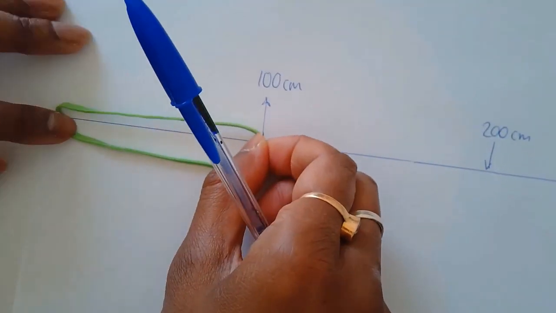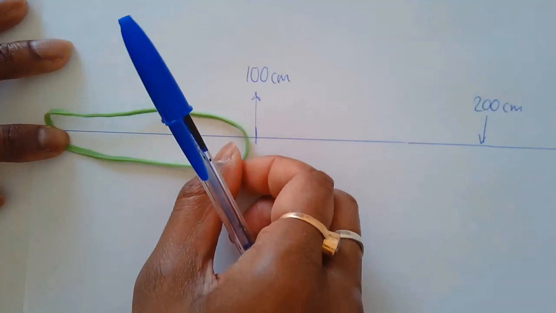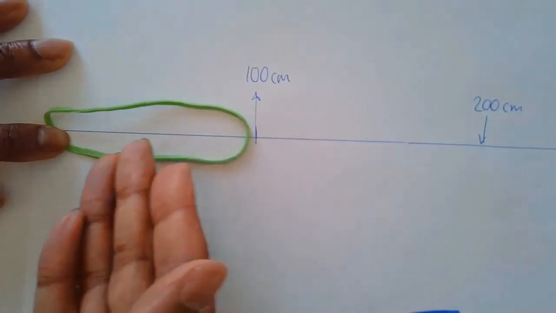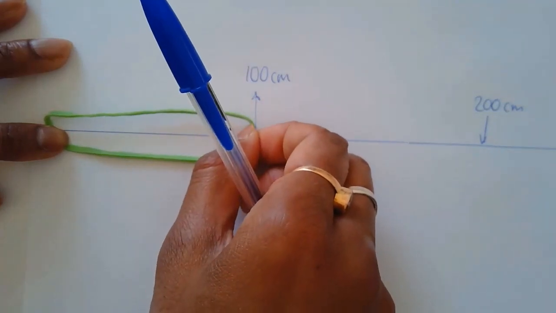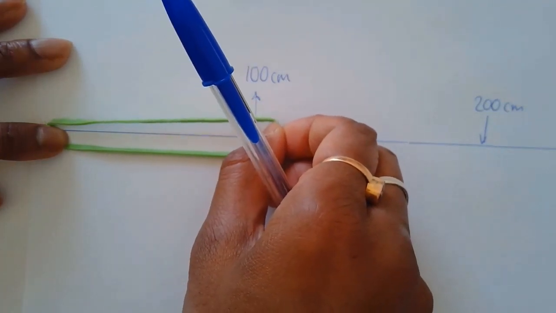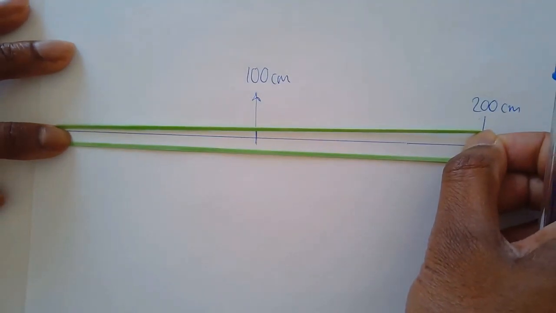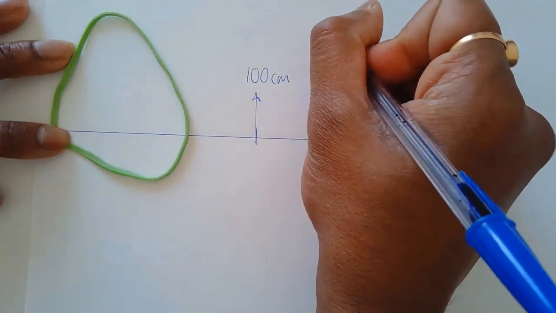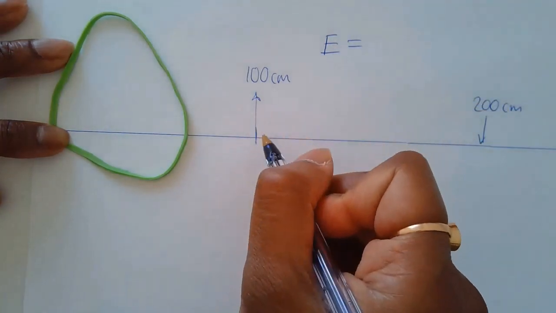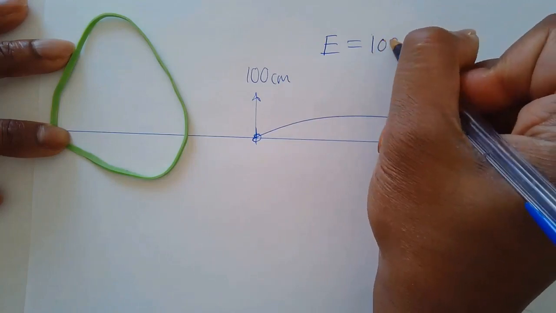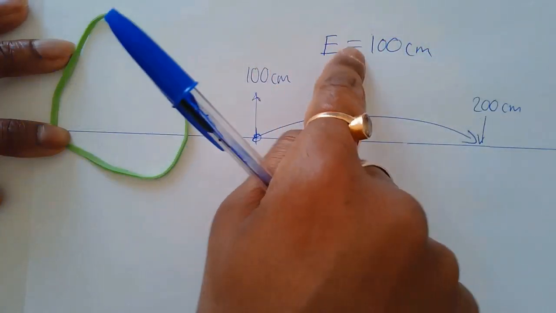So what's happened is, it was at its original place, which is 100 centimeters, no extension, and then I extend it to 200 centimeters. So actually, extension is not 200. From here to here, it extended by 100 centimeters. So the extension is 100.